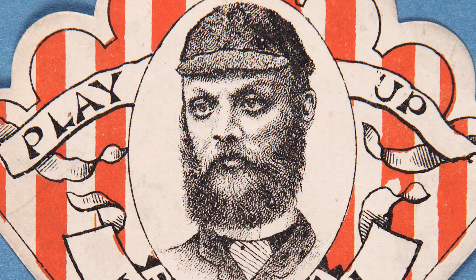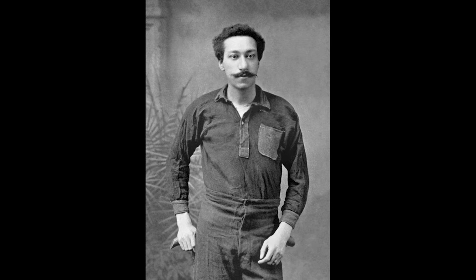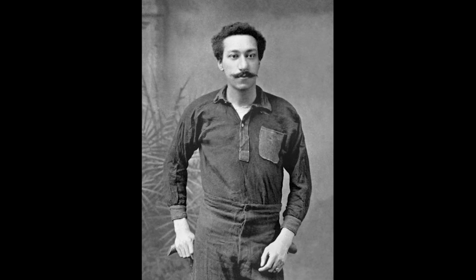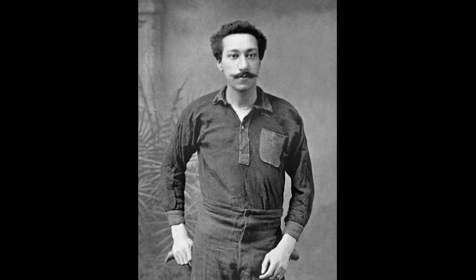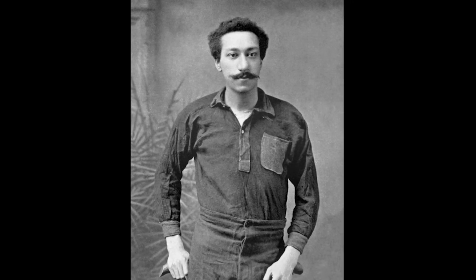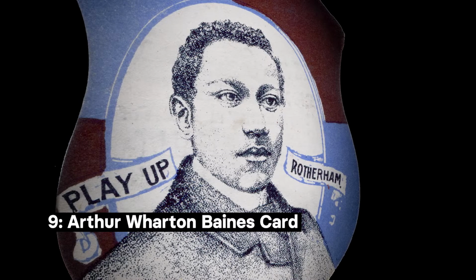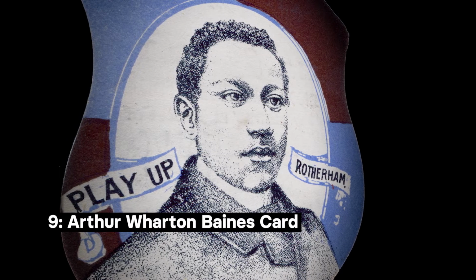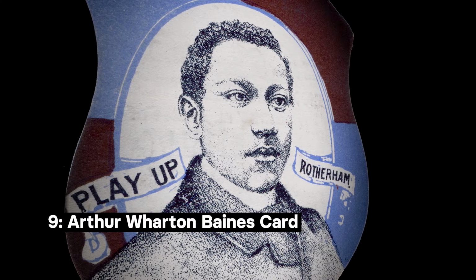There are several players from this early era of football history that you can find out more about at the National Football Museum. One whose legacy is particularly important is Arthur Wharton, the first black professional footballer, who despite being a talented sprinter, played in goal for several Football League clubs in the 1880s and 1890s. He's pictured here on a Baines card playing for Rotherham Town and is now recognised with a statue at St George's Park.